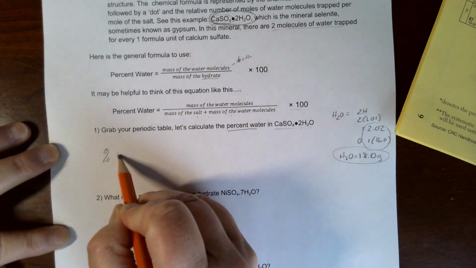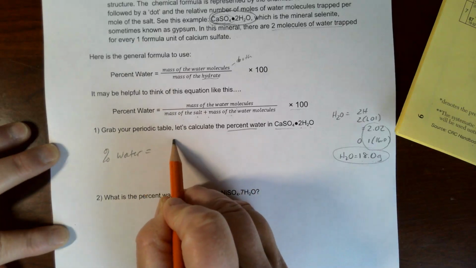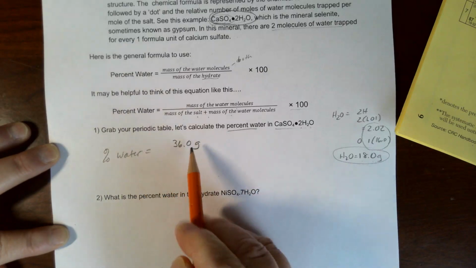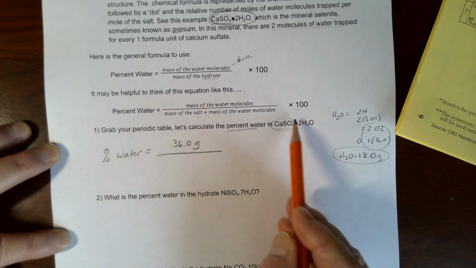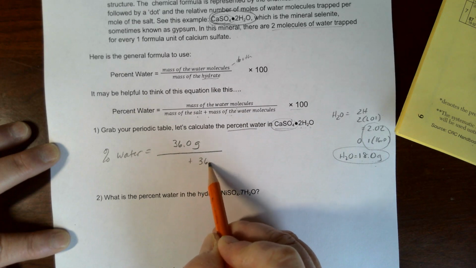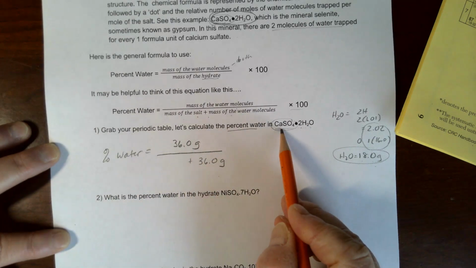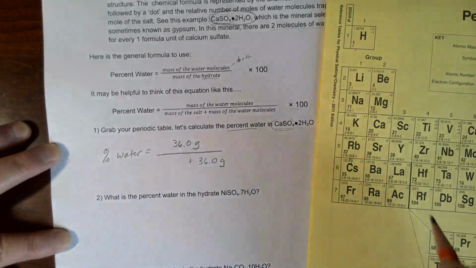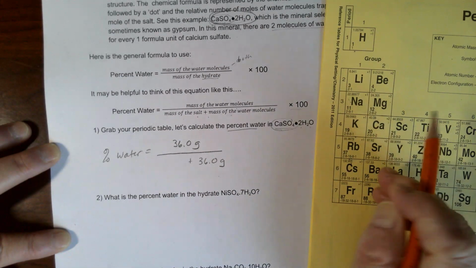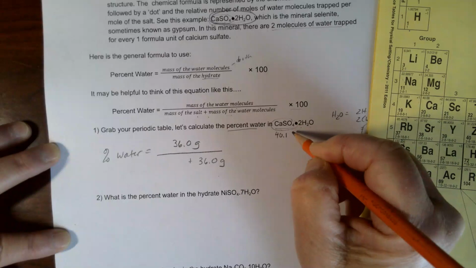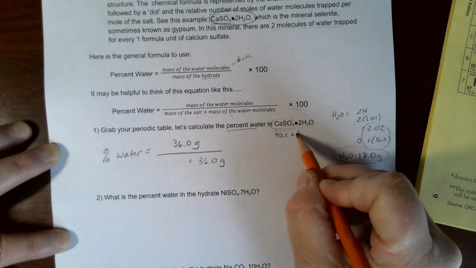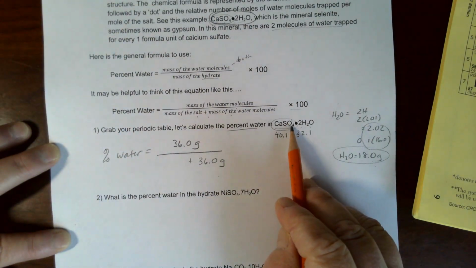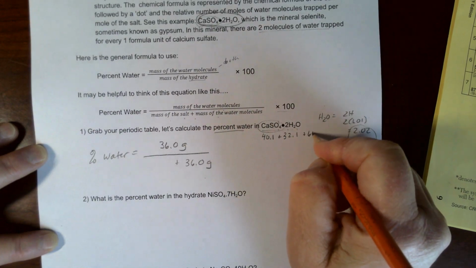So if we say the percent water is 36.0 grams, right, because that's the mass of 2 water molecules, we have to divide that by the mass of calcium sulfate plus the 36.0 grams. So let's just take a moment to calculate the calcium sulfate, right? So calcium is 40.1. Sulfur to the nearest tenth is 32.1. And 4 oxygens, each at 16, is 64.0.